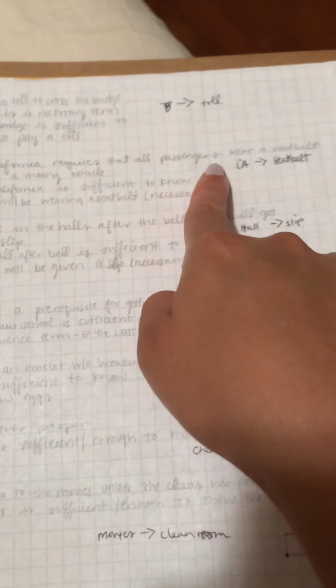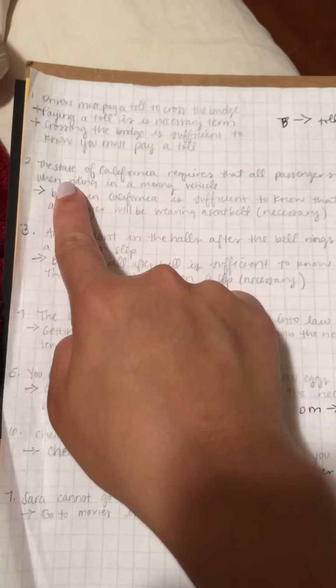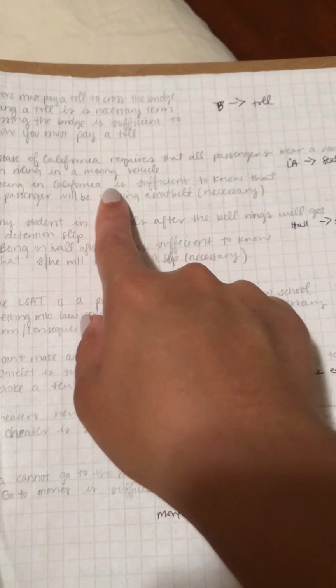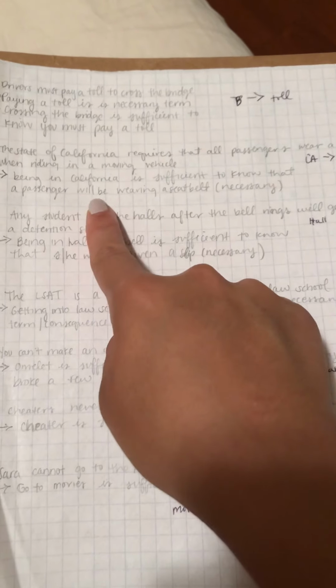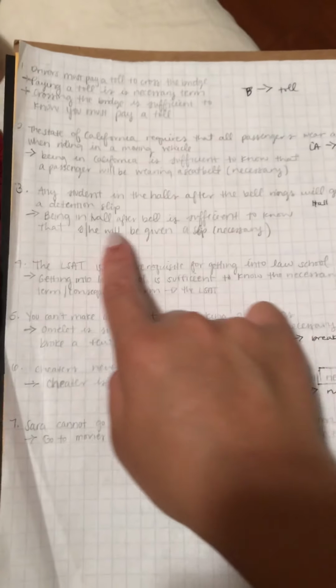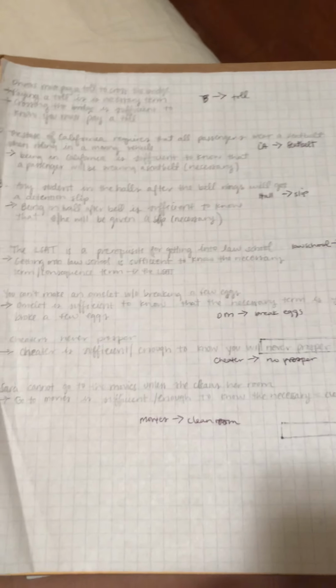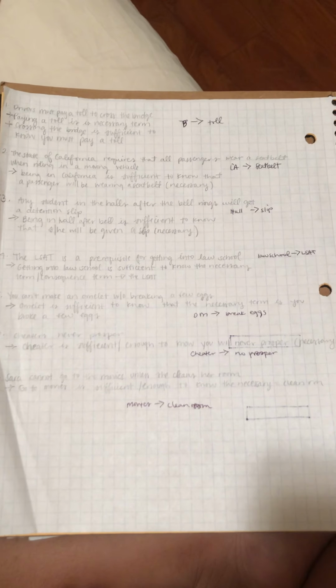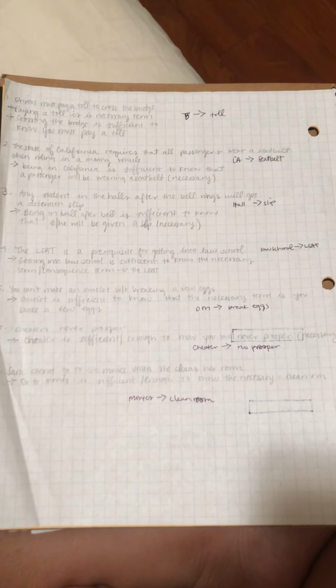The state of California requires that all passengers wear a seatbelt when riding in a moving vehicle. So being in California is sufficient to know that a passenger will be wearing a seatbelt, which is the necessary term. So if California, then seatbelt. And I guess you can screenshot this if you want right here.